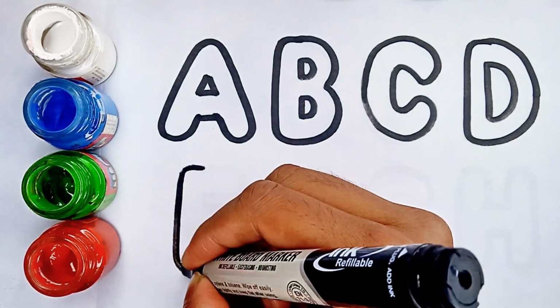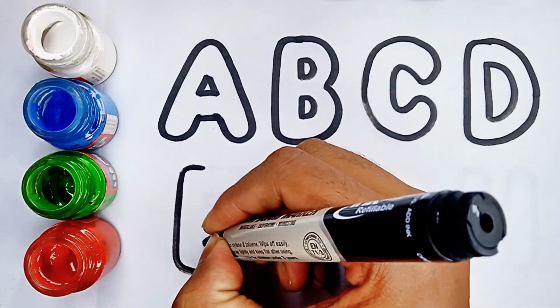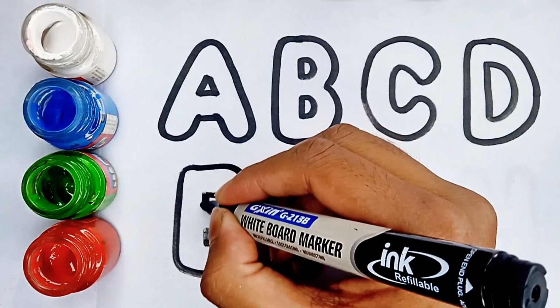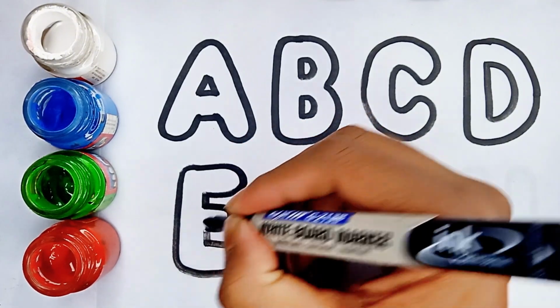Now I am drawing letter E. E is for elephant.